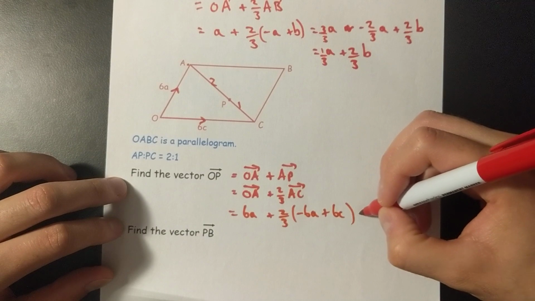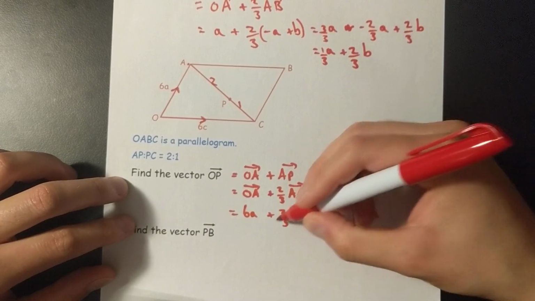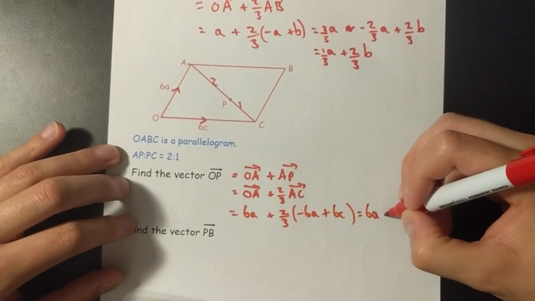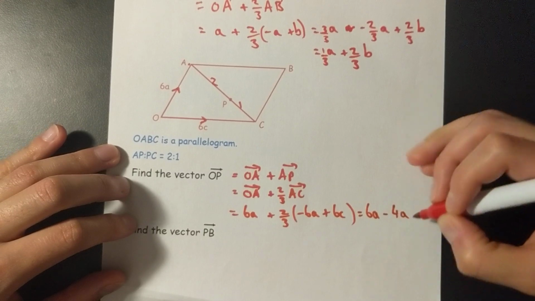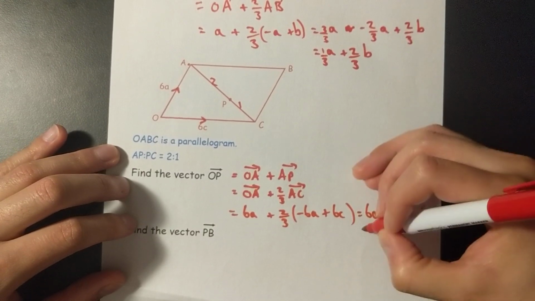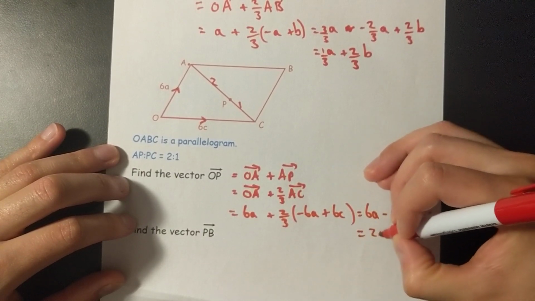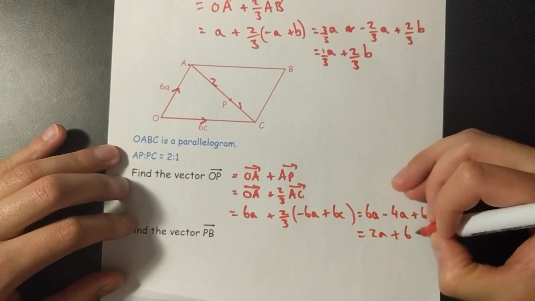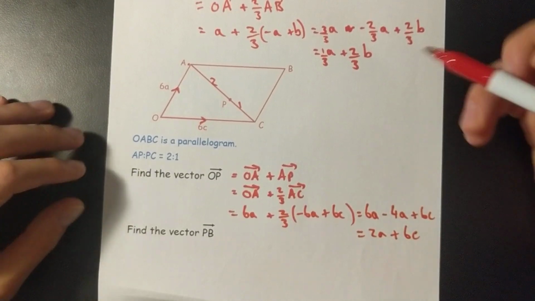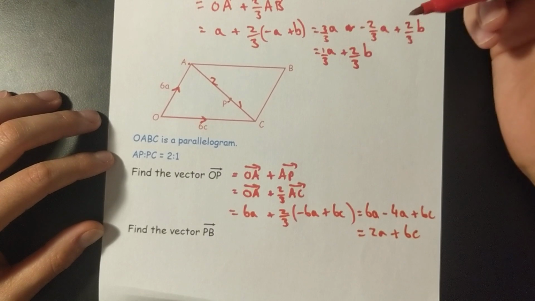So expanding that out, that is 6a. 2/3 of 6 is 4, so that's negative 4a plus 6c. That is just going to be 2a plus 6c. Find the vector P to B.